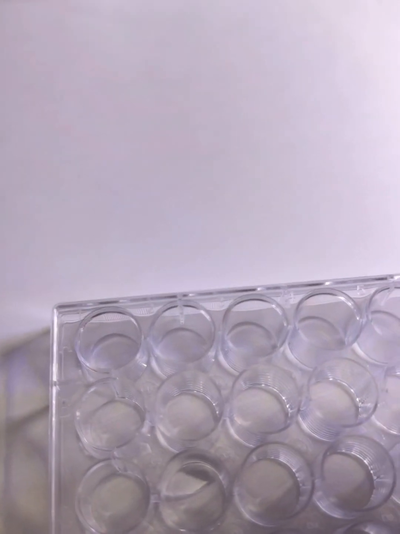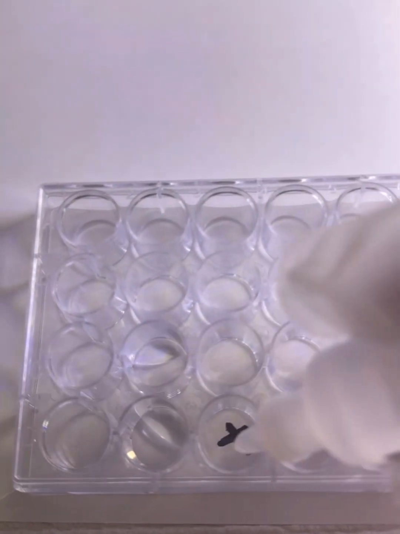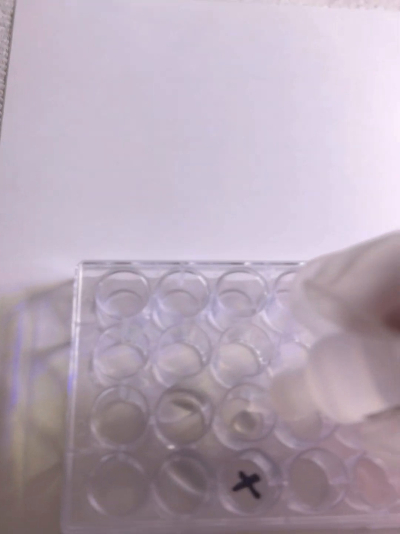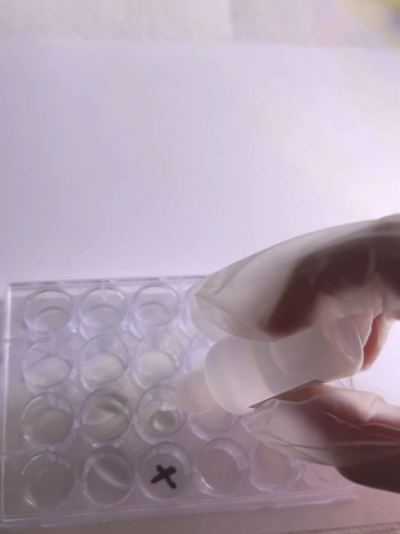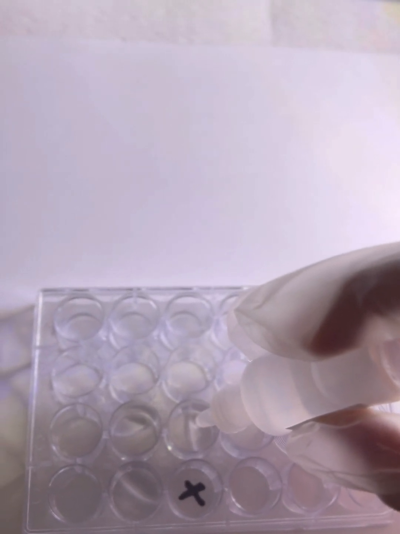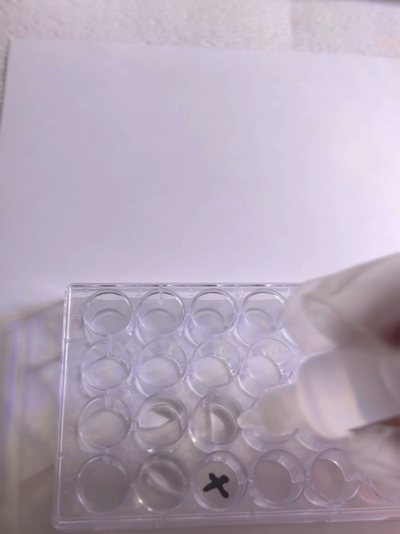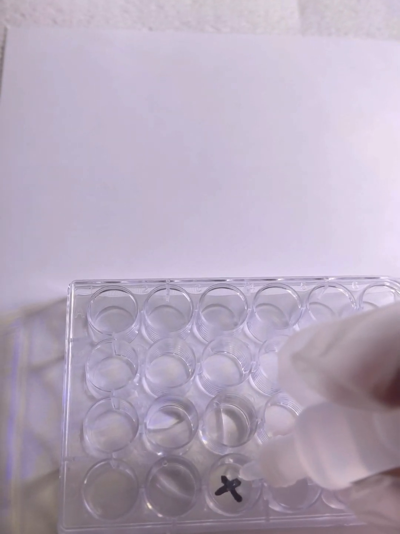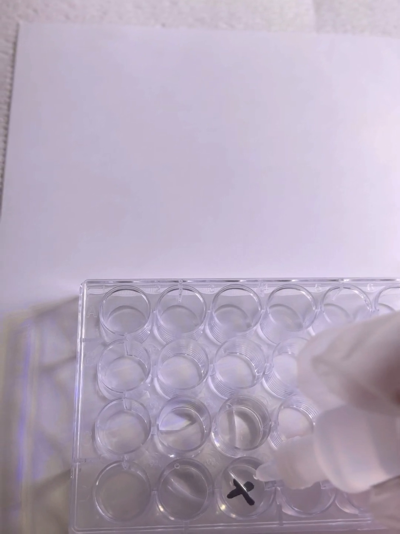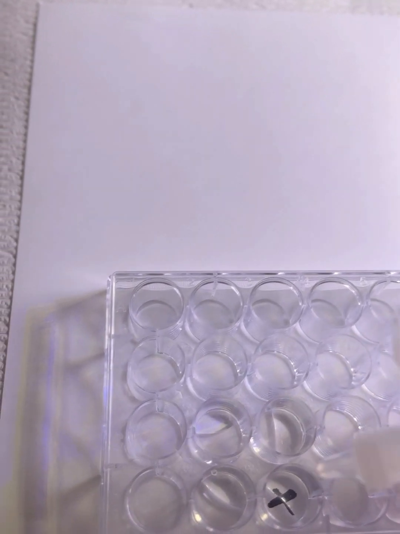And now it says to add 8 drops of distilled water into well C3 and D3. So this is well C3 and this is well D3. So 8 drops. And 8 drops into this. Alright, and that's it for now.